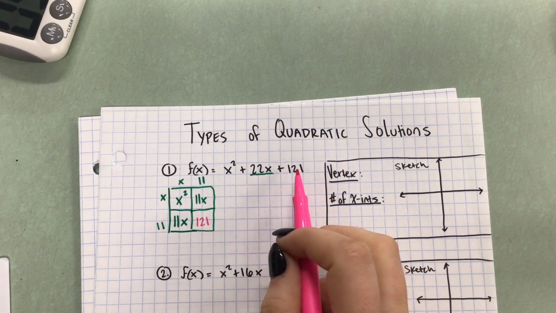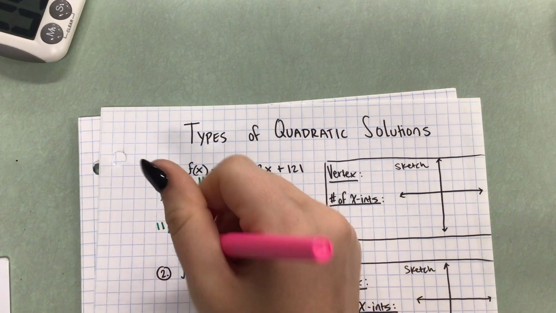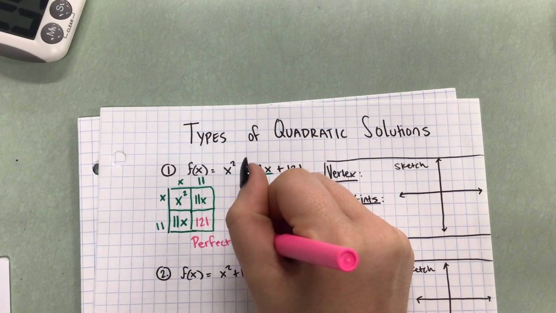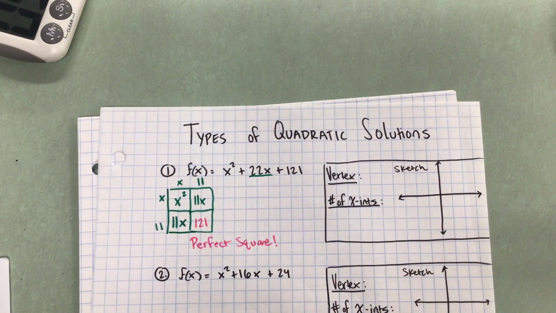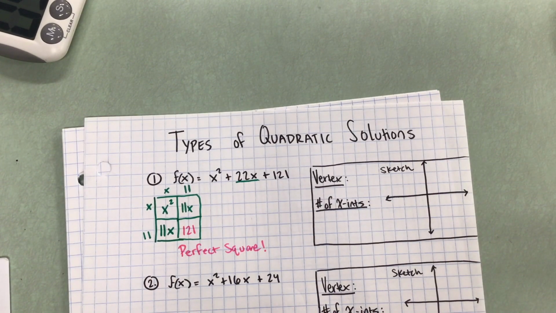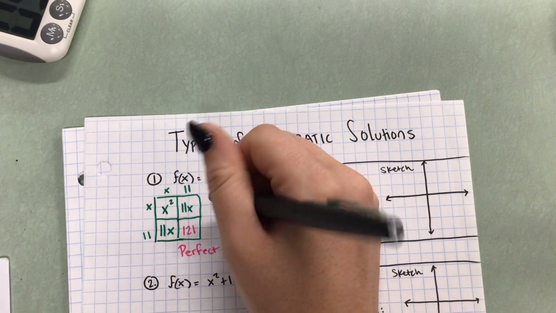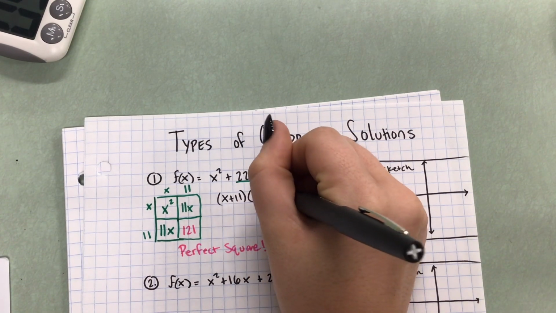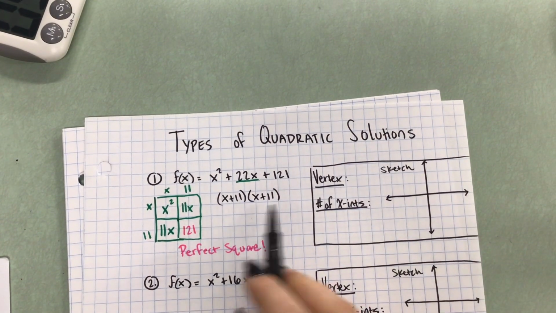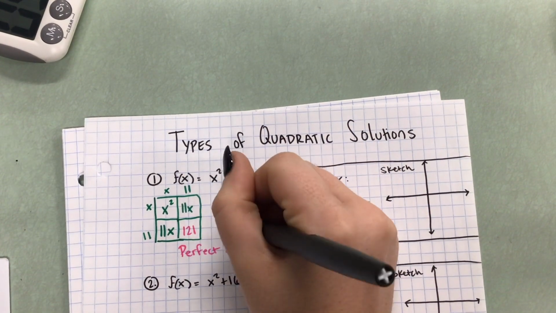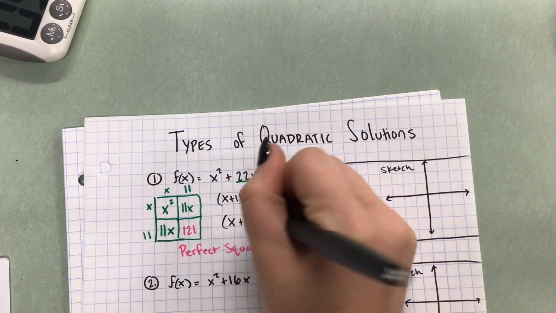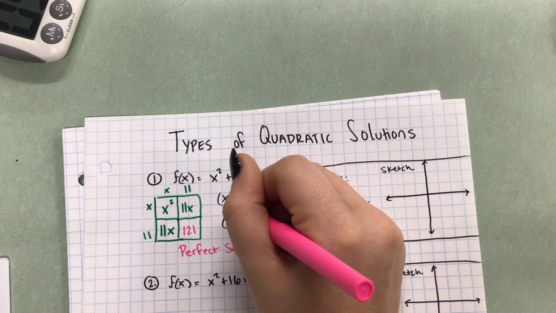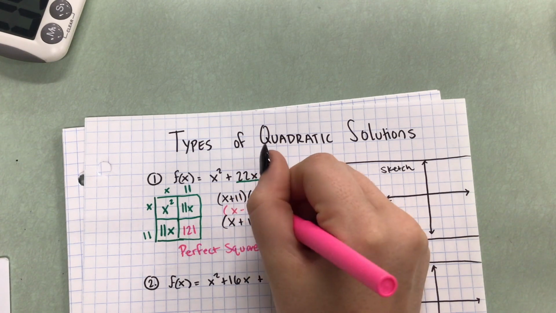This is perfect, so 121 matches 121, so I'm good there. This is a perfect square. So on this perfect square, I'm going to write it in vertex form by taking the dimensions. You could say that it is x plus 11 times x plus 11, but I'm going to write that one time and just raise it to the power of 2. Keeping in mind that our vertex form normally looks like x minus h squared plus k.